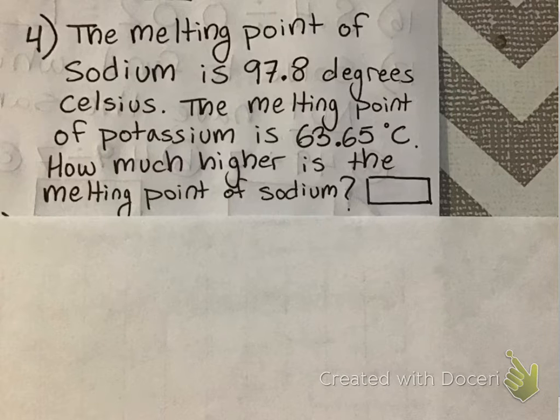Now here's technically number 4. It made more sense when looking at the test on paper. So the melting point of sodium is 97.8 degrees. So we think that's a pretty important fact we got right there. The melting point of potassium is that many. How much higher is the melting point of sodium? When we read that question, how much higher, what kind of operation might we be doing, Michelle? Subtraction, exactly. We're trying to find the difference. How much higher is the Empire State Building? We're trying to find the difference.